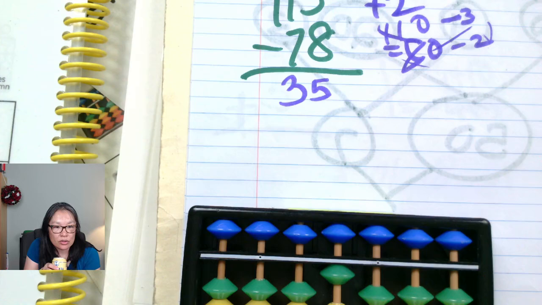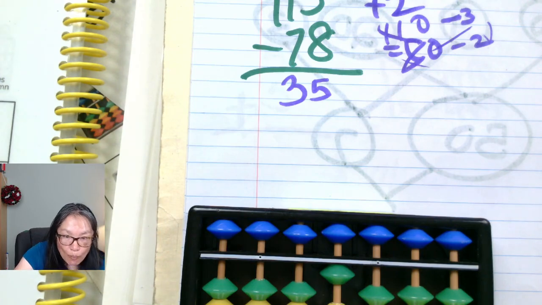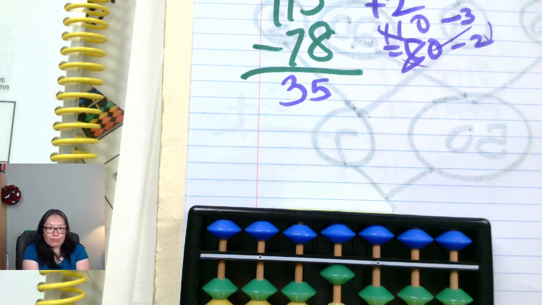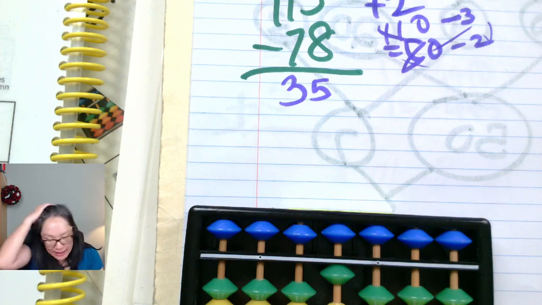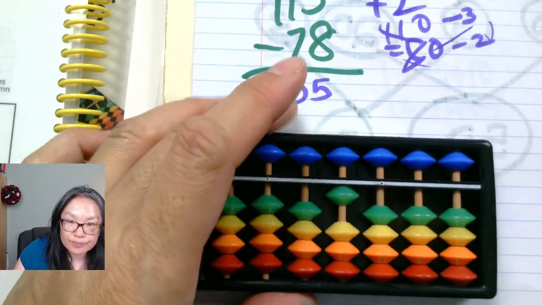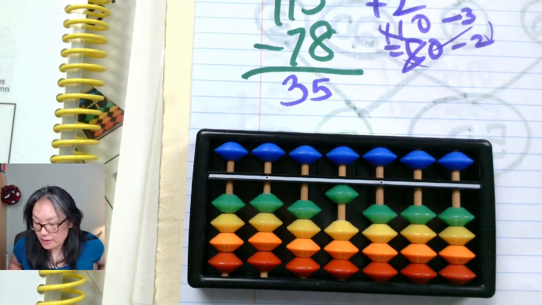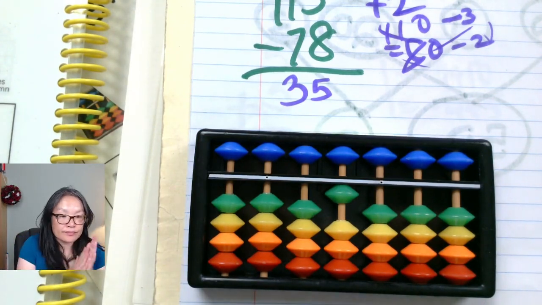And I don't teach public school. I just do the old fashioned way. It's interesting how it relates to the old fashioned way. But at least you could see it on the abacus. That's the difference.